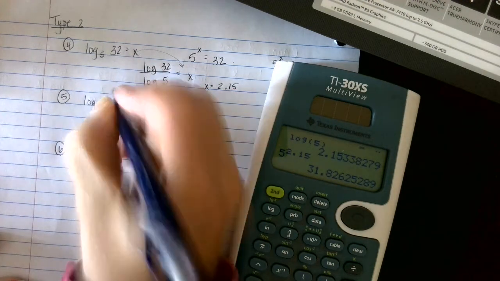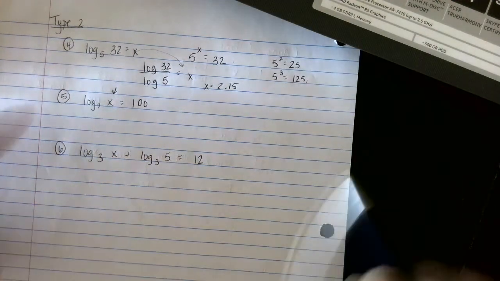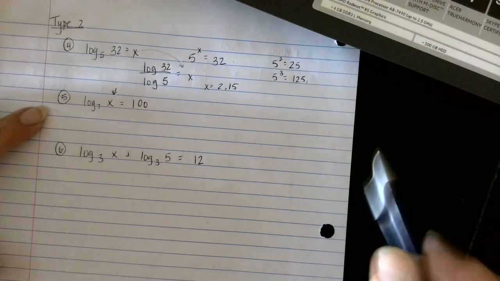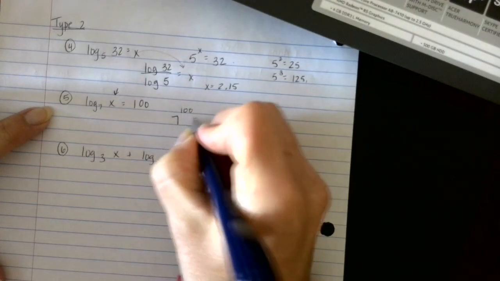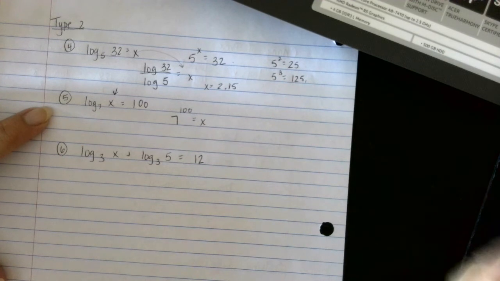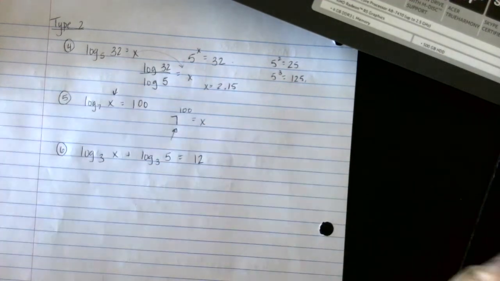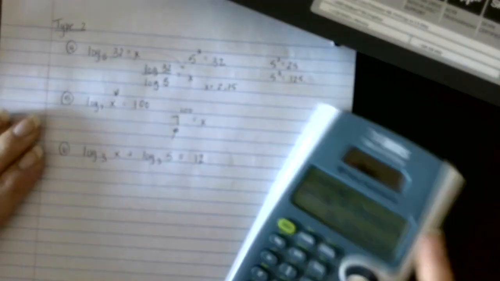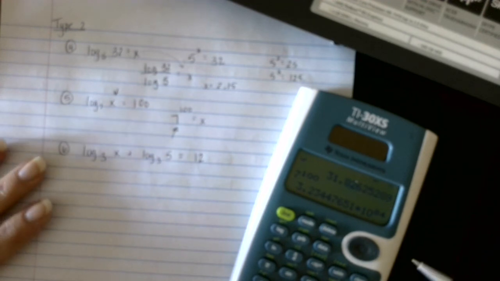All right, for my next one, number 5, I cannot use my change of base formula because I don't know what this specific value x is. So when you have one logarithm, rewrite it as an exponential. So if I rewrite this, it will be 7 to the 100th power is equal to x. I can multiply 7 by itself 100 times. Okay, I won't, but the calculator will. So 7 to the 100th power, it is a rather large number, as evidenced.